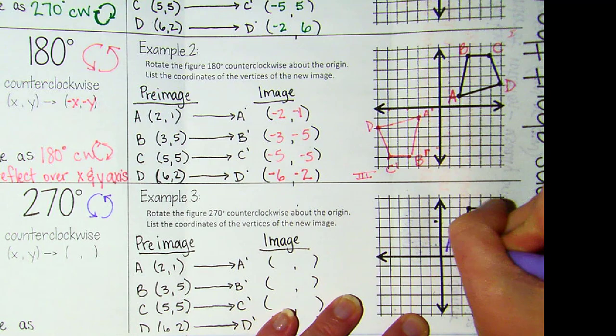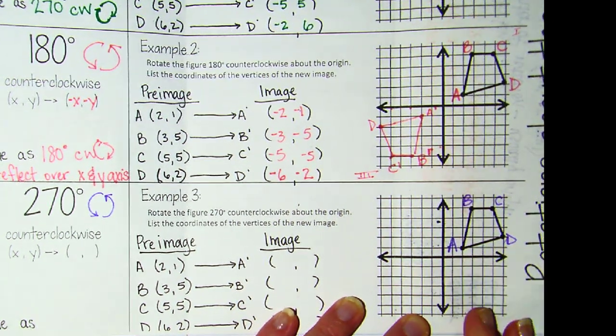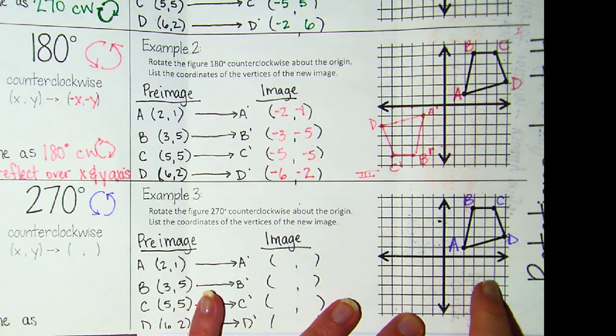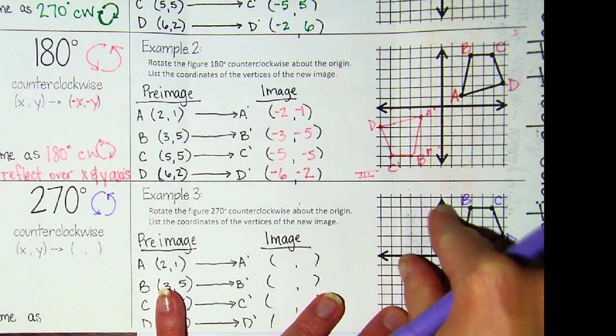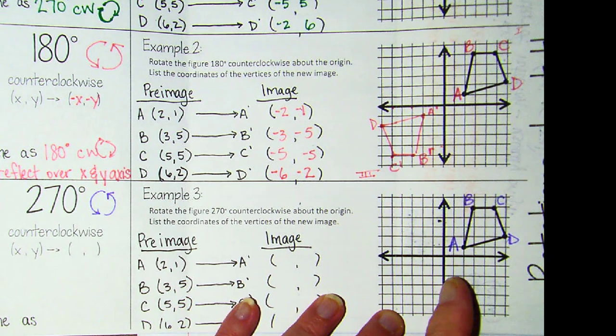Yep, and label this again A, B, C, and D. So we're going to end up here. So when I take A and I turn it, there's 90 degrees, there's 180, and over here, this is going to be 270.